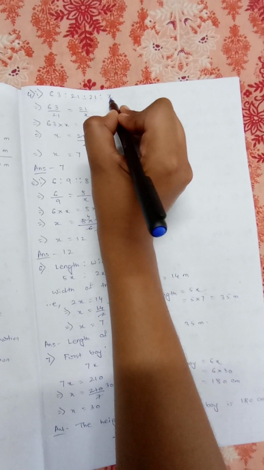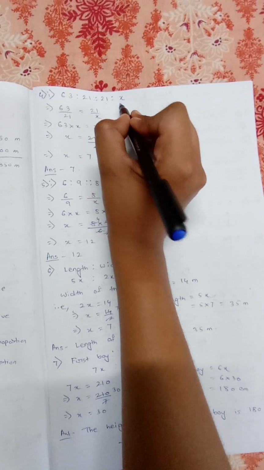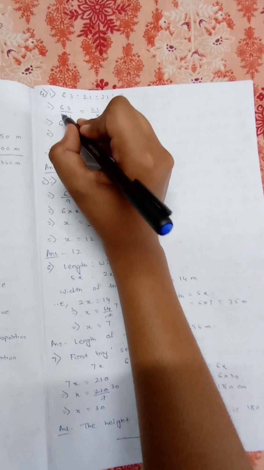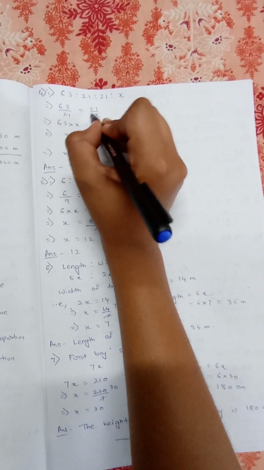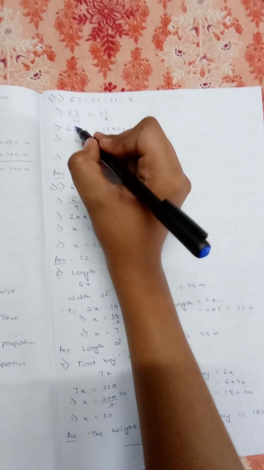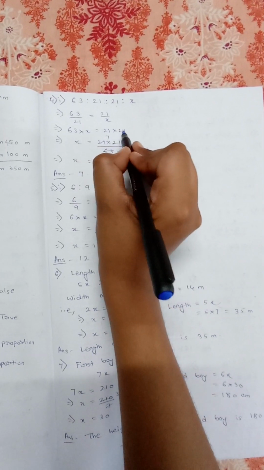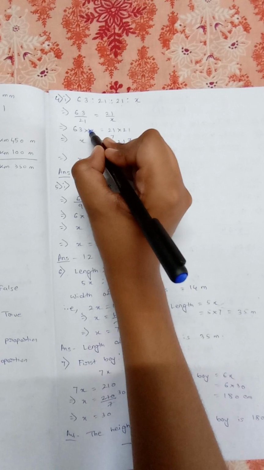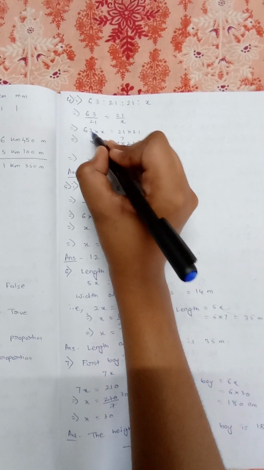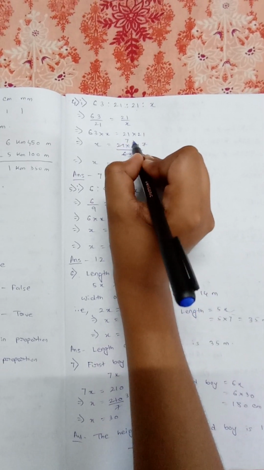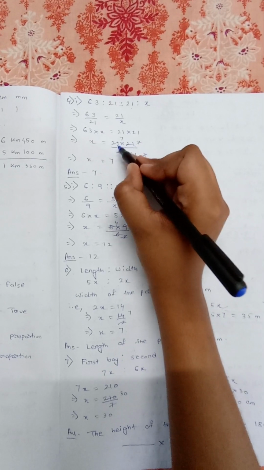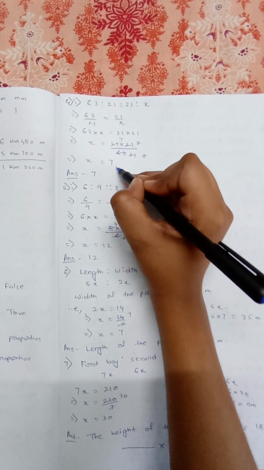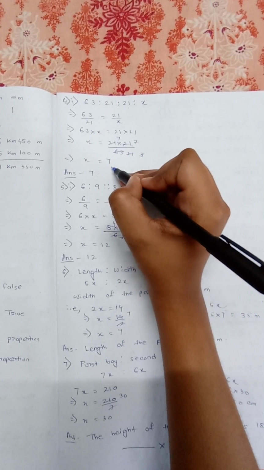Then again the same procedure as the previous sum. 63 by 21 is equal to 21 by x, and then do the cross multiplication. To find x, take this 63 and divide. Do the lowest terms, do the multiplications, and then the answer will be 7.